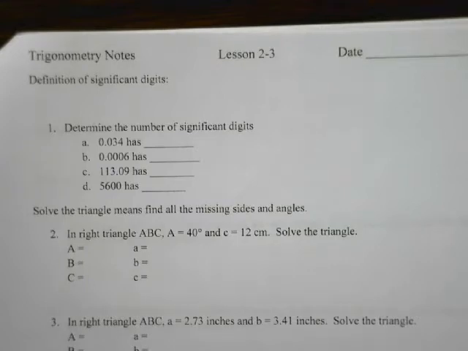All right, so what are significant digits? Significant digits is when you decide which ones are significant.